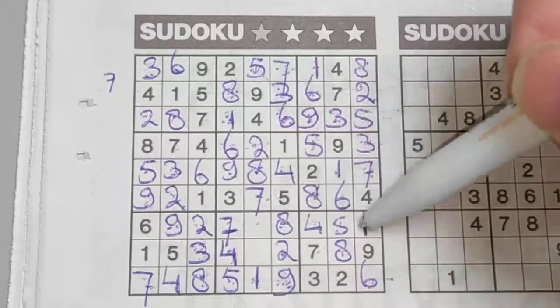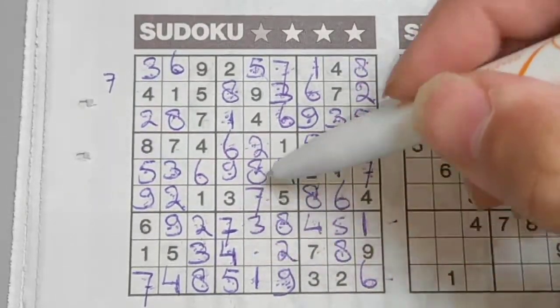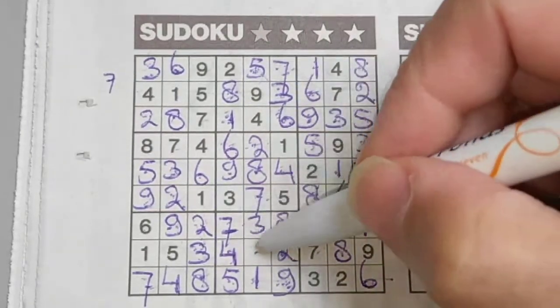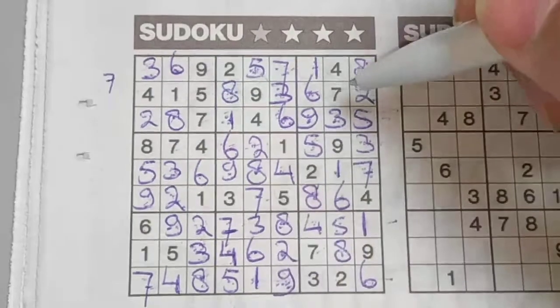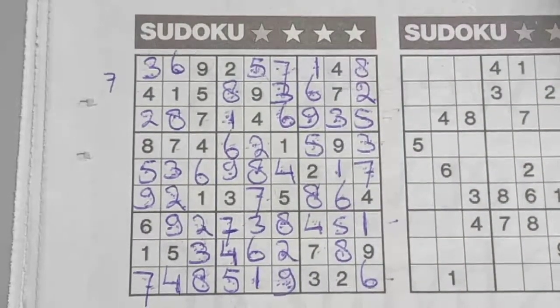One number left in this row for the number 3. And the final number of this big square for the number 6. Yes, finish in 11 minutes. All right. For a Sudoku, 1 star, it's okay.